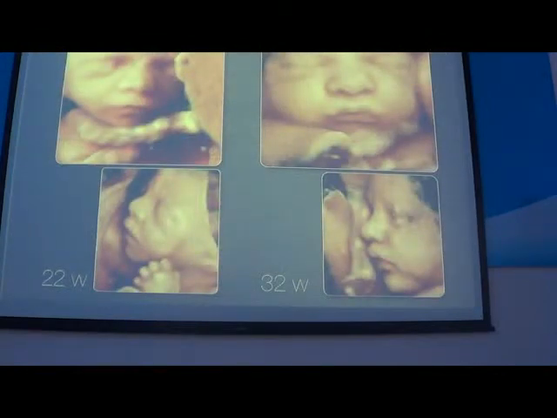You have to know also the different aspects of the baby in the second trimester and in the third trimester. In the second trimester, it's not possible to see the eyelid. And the exophthalmia is normal at this stage of pregnancy. And this is a normal aspect at 32 weeks. The baby is fatter and we can clearly see the eyelids.